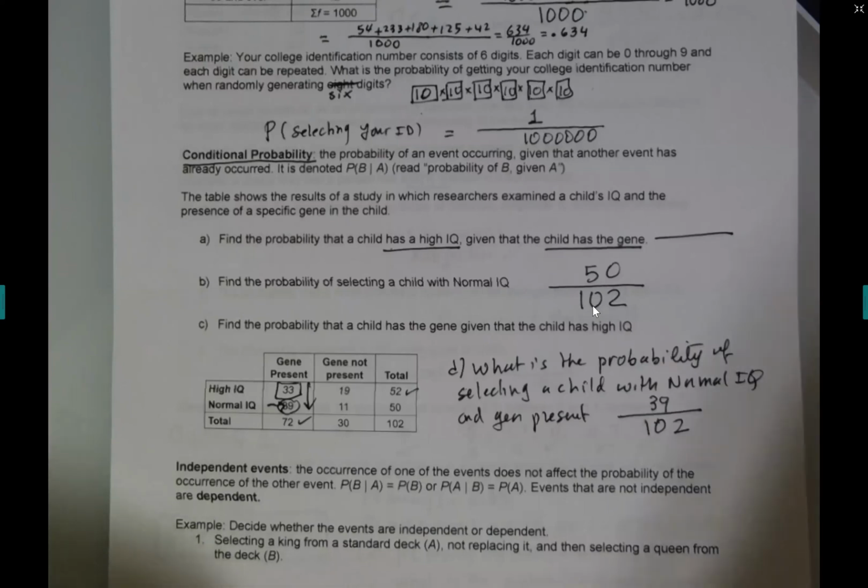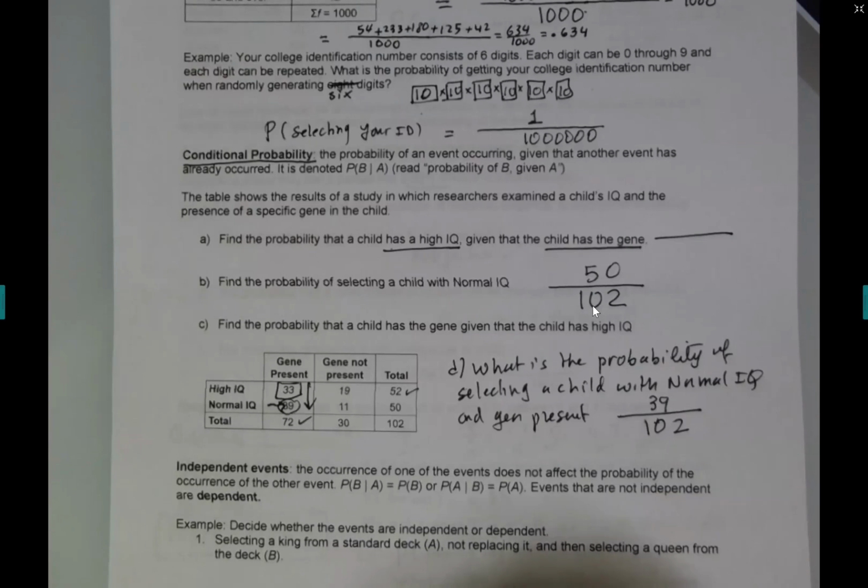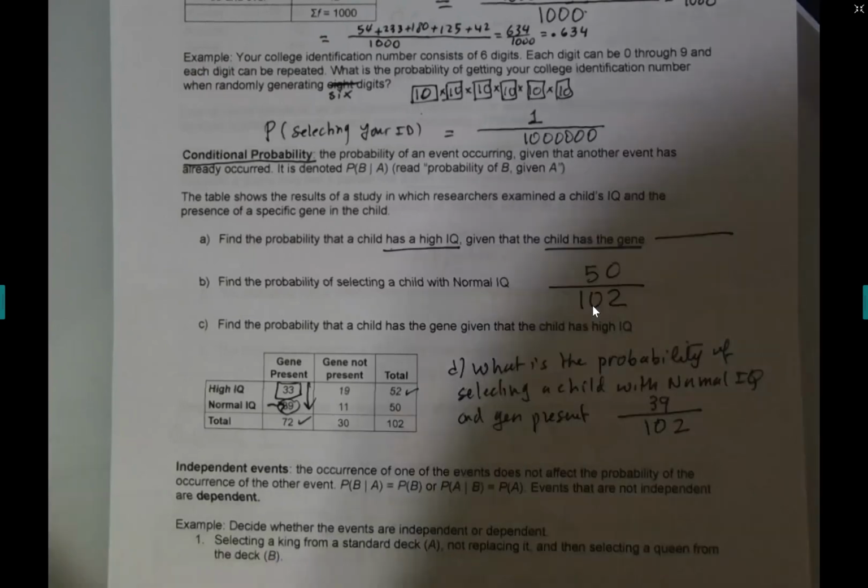Because we're talking about the gene present, exactly. So look, guys, I put a condition here. I said, given that the child has the gene. So actually we single out the children, the ones who have the gene and the ones who don't. And we have to pick only from the children who have the gene, because that's the condition put on us. How many children have the gene present, guys? 72. You can see here.